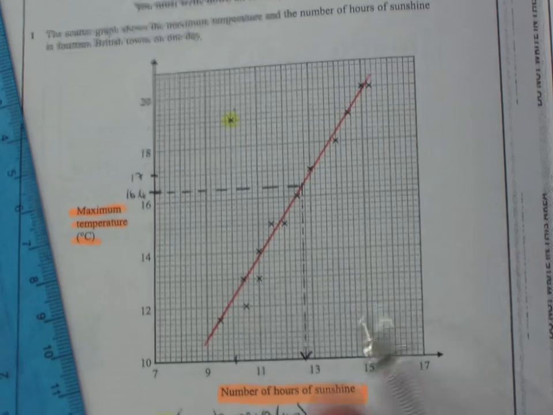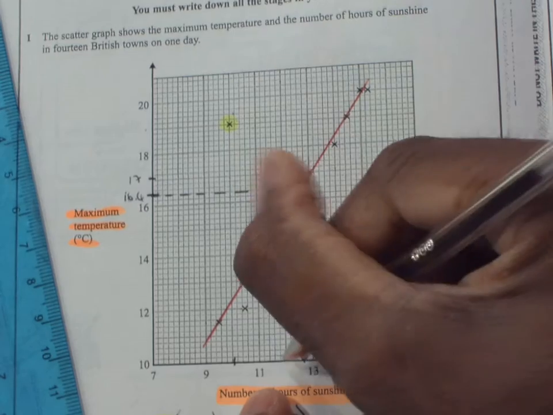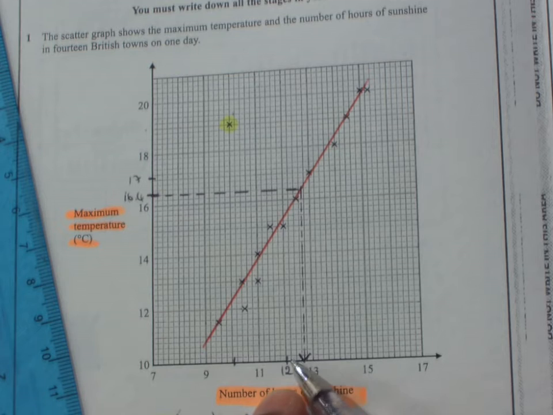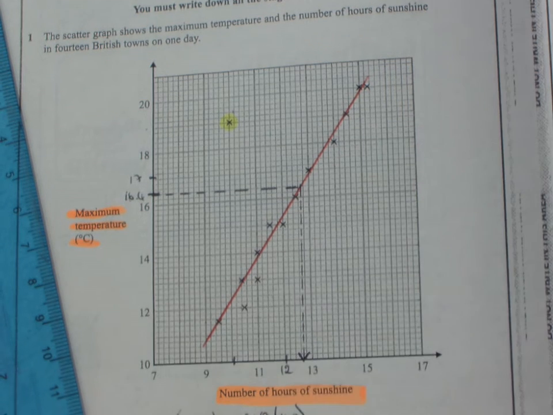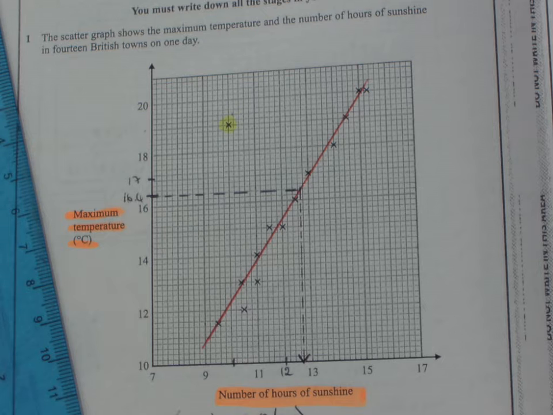And if I look at it carefully, that's 12 here, 12.2, 12.4, 12.6, 12.8. So I would say about 12.7 hours. So looking at that, I've just written 12.7 hours just there.